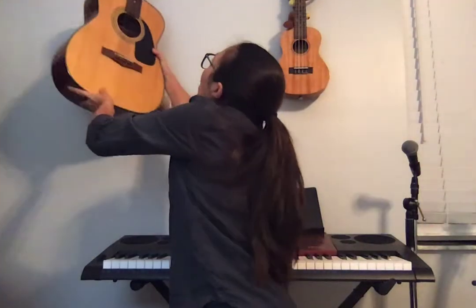This is my... Oh, there go my Mickey Mouse ears. This is my acoustic guitar. Acoustic. You do not need a speaker to hear this. This thing is very large and in charge.